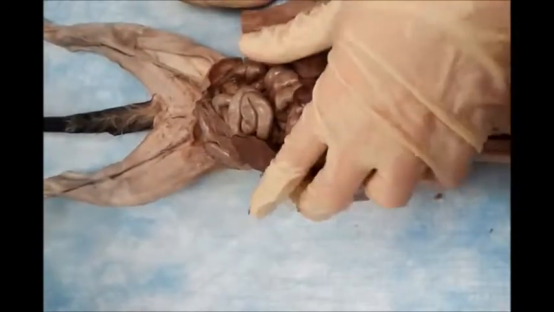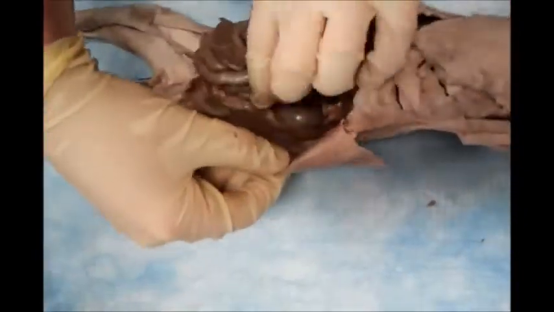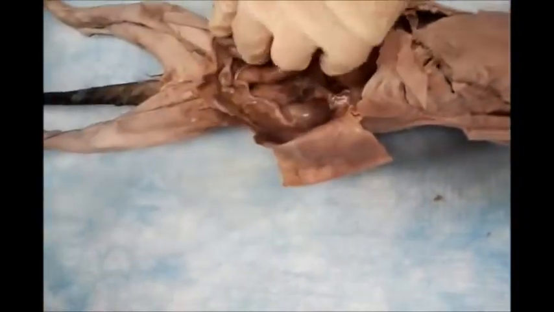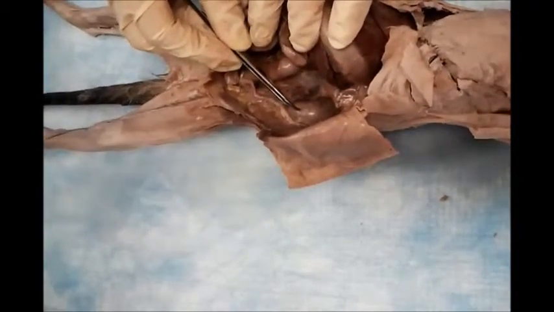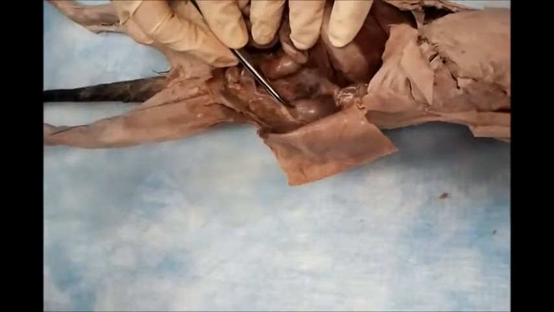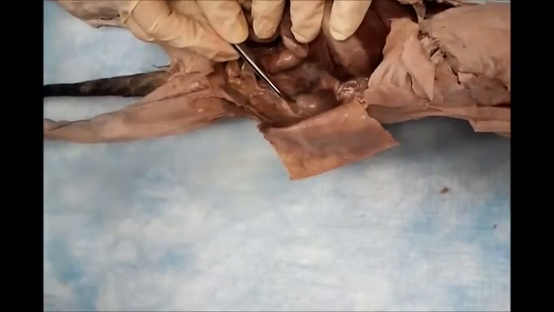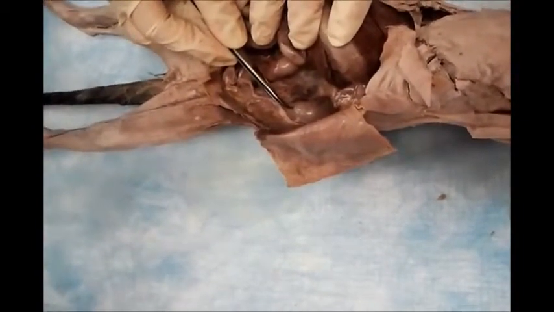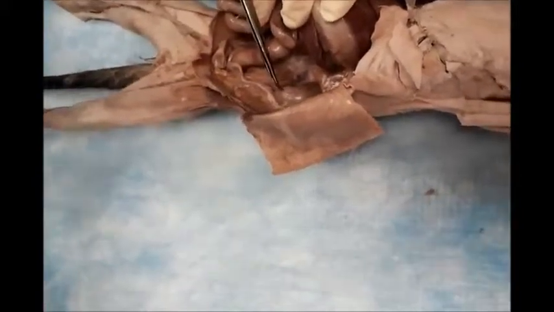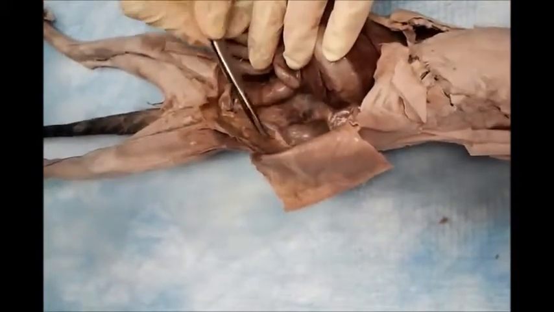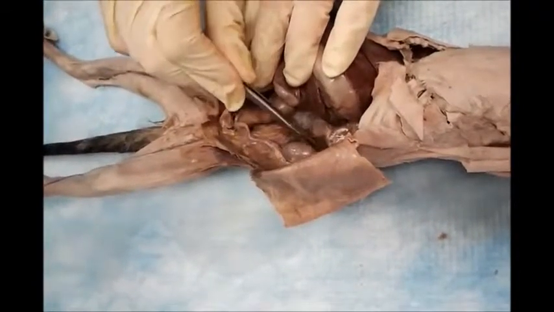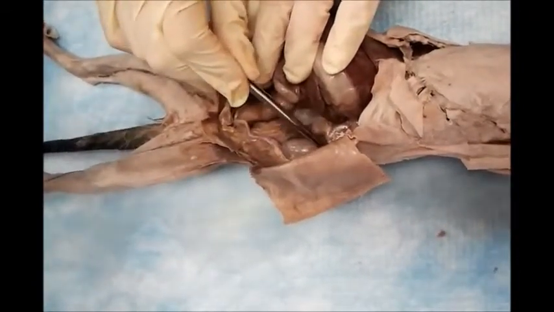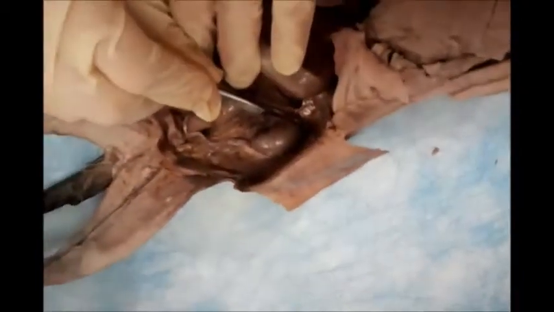Let's go for the urinary system. We have the two kidneys on the flanks. Each is fixed in place by what we call perinephric fat. Nephric means kidney in Latin, so peri means from outside. So the kidney is fixed in position by this amount of fat. On top of the kidney, you can find the adrenal gland or the suprarenal gland.